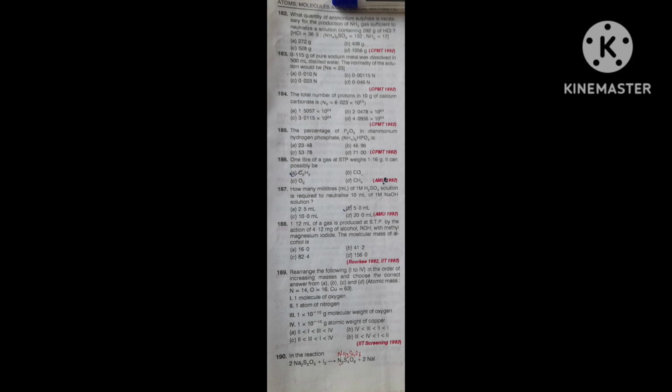I am discussing selected questions from medical and engineering examinations, including AIIMS also, and the questions are based on atoms, molecules and chemical arithmetic. Now I will start from question number 182.